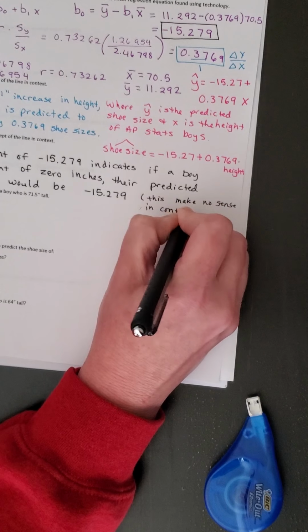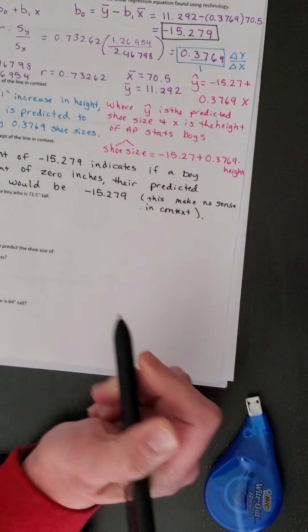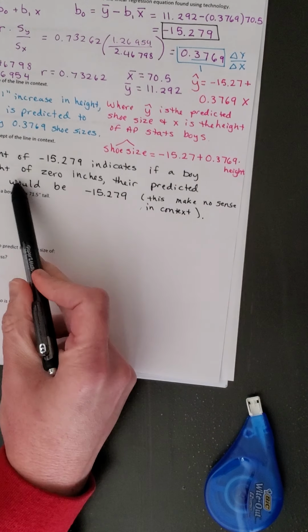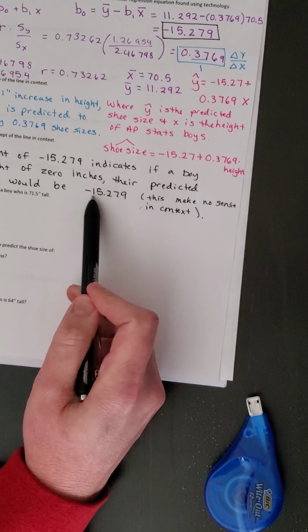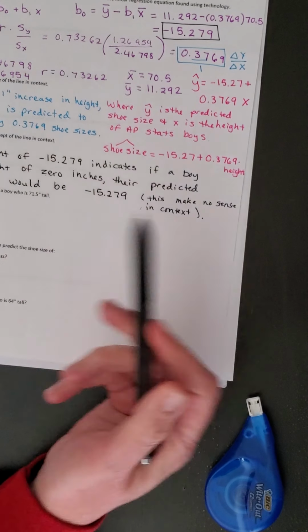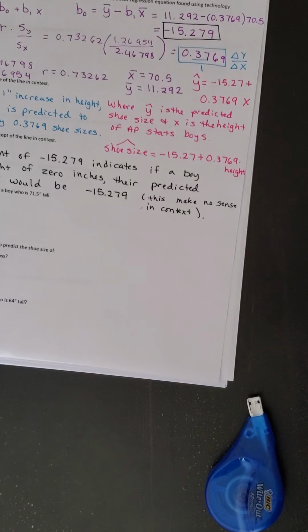So I always follow up. If it's an unreasonable interpretation, nobody would have a height of 0 or a negative shoe size. However, if they asked me to interpret it, I would. All right.